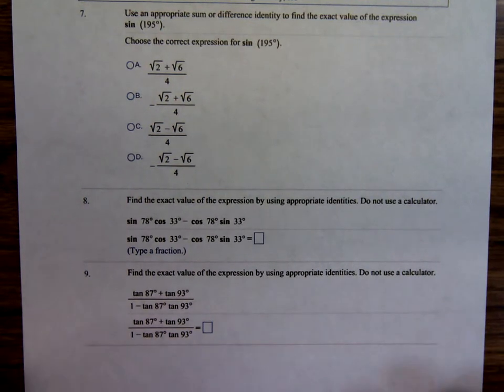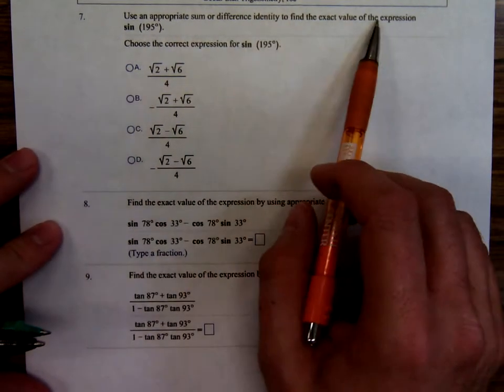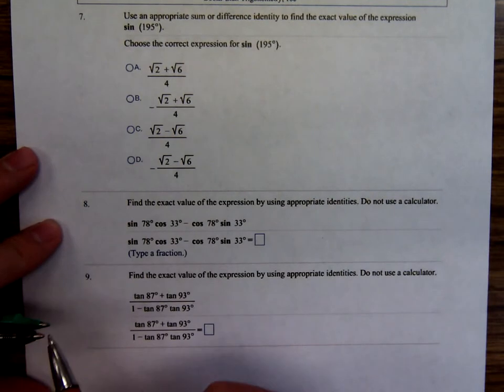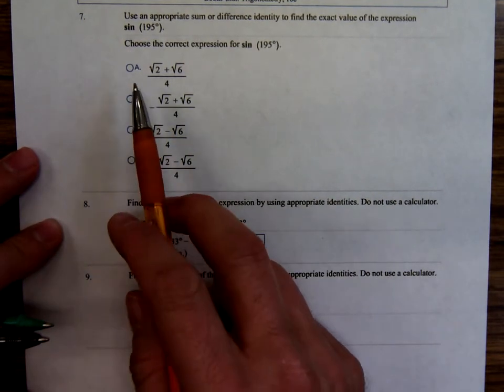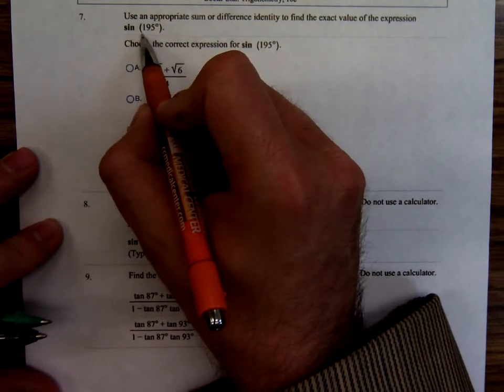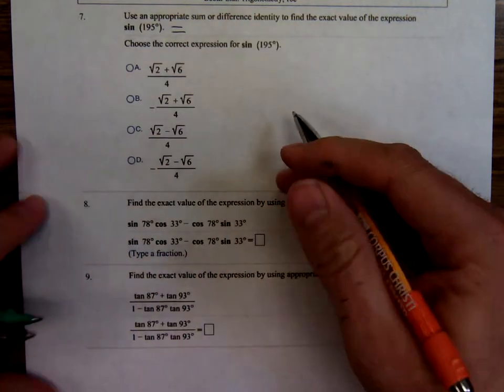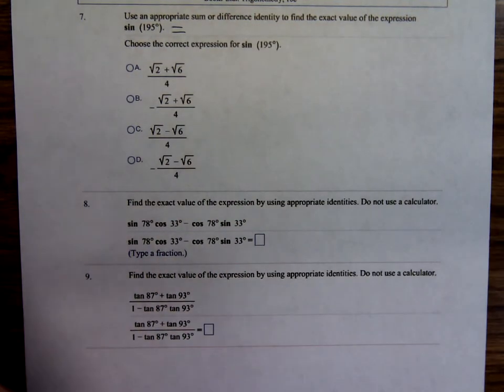So we're now doing trig with his trig class, sum and difference identities. It says use an appropriate identity to find sine 195 degrees. Well, you need to take that 195 degrees and rewrite it using angles that are on the unit circle. It's got to be an angle on the unit circle.